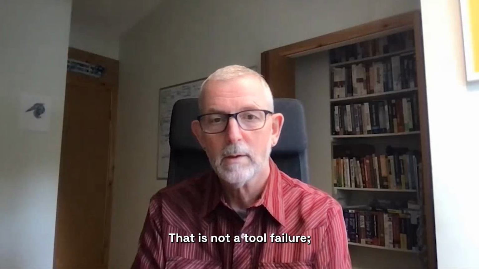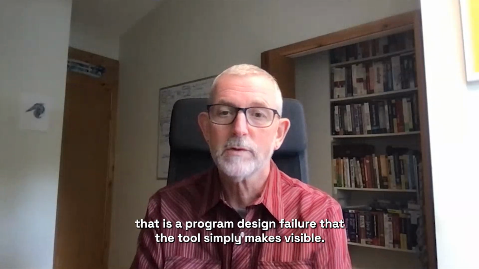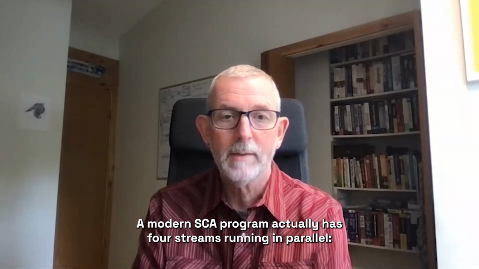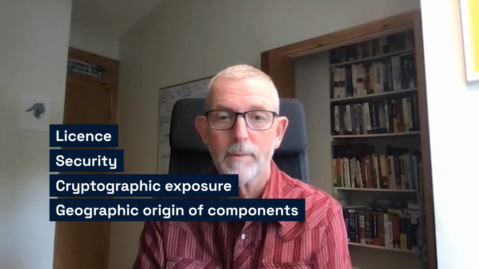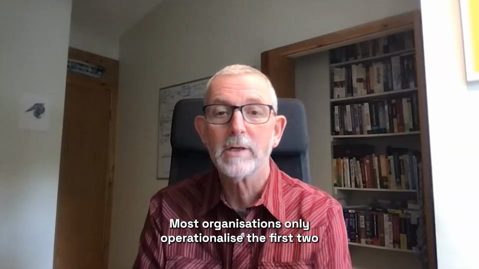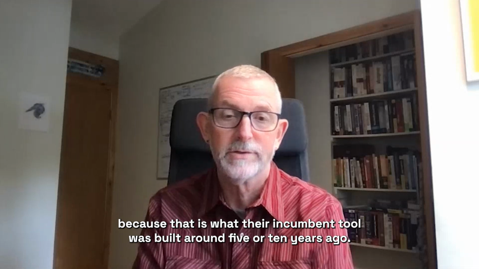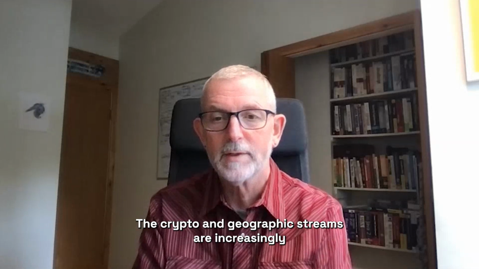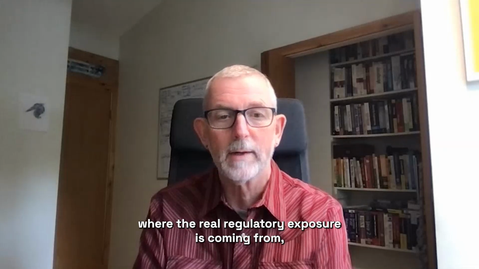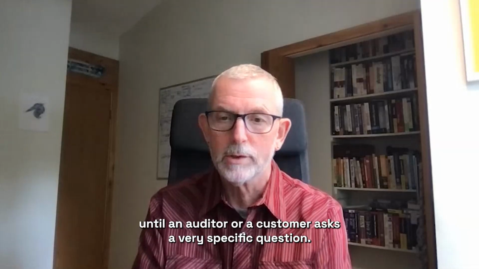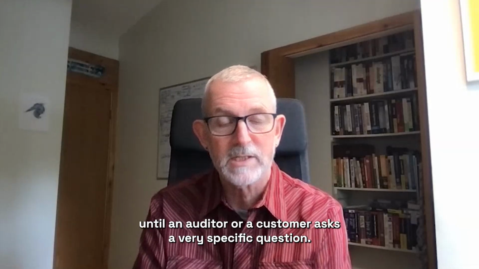That's not a tool failure. That's a program design failure that the tool simply makes visible. A modern SCA program actually has 4 streams running in parallel: license, security, cryptographic exposure, and geographic origin of the components. Most organizations only operationalize the first 2 because that is what their encumbered tool was built around 5 or 10 years ago. The crypto and geographic streams are increasingly where the real regulatory exposure is coming from, and they tend to be invisible until an auditor or a customer asks a very specific question.